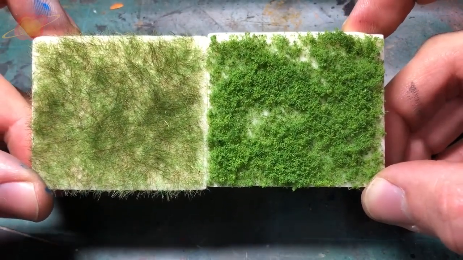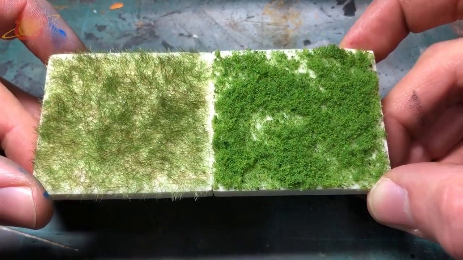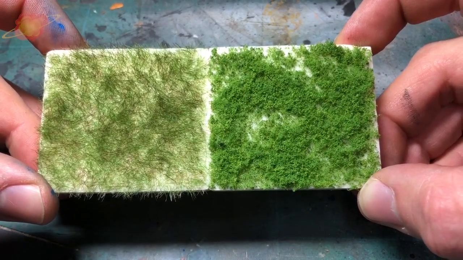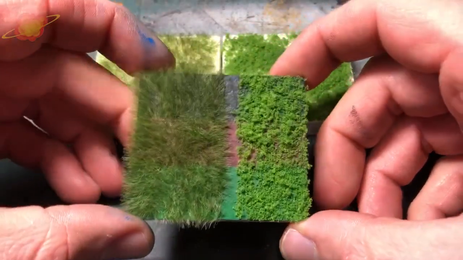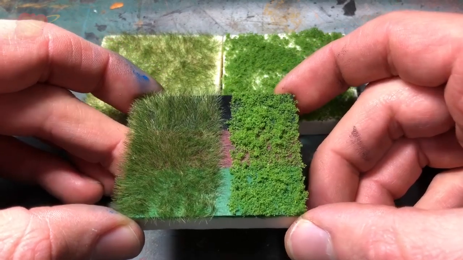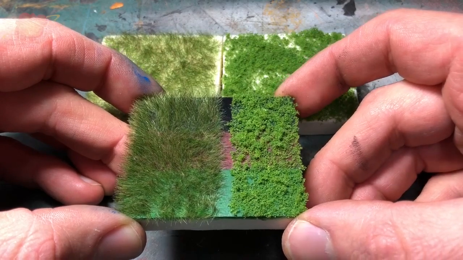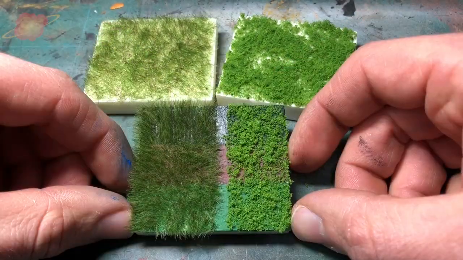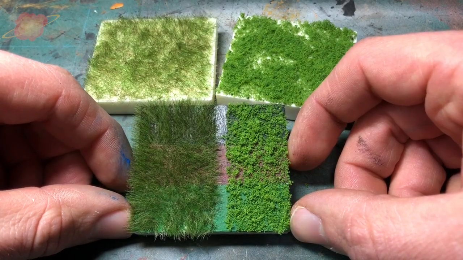But you can clearly see the foam underneath it, so that's why I suggest you paint your foam, or paint your surface before you add any coarse turf or static grass. Here I have another test piece with black, brown and green paints, and I apply the static grass with the applicator and the coarse turf just with my hands, and here you see a different result. And even if you cover your surface with paint, you get a slightly different effect.